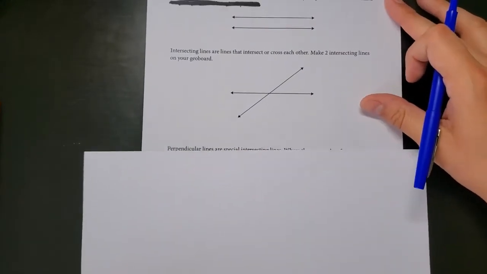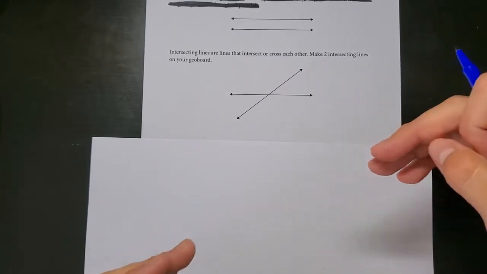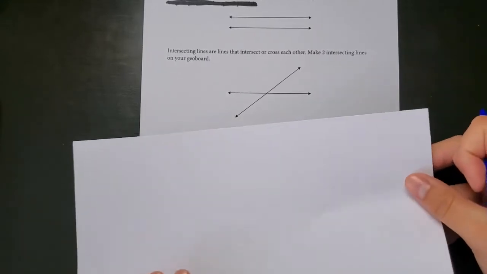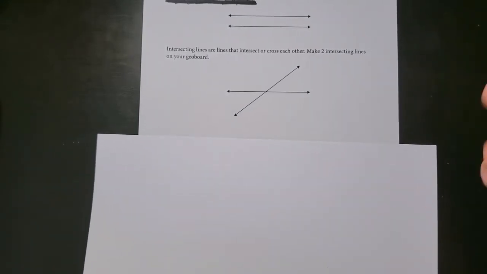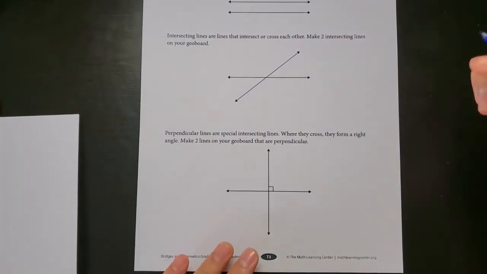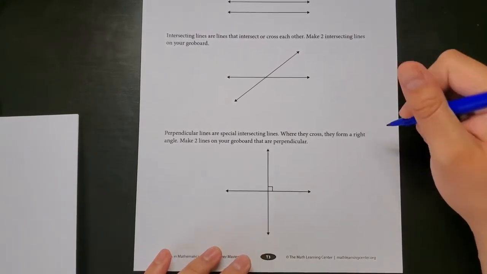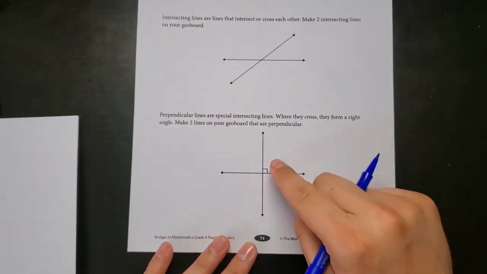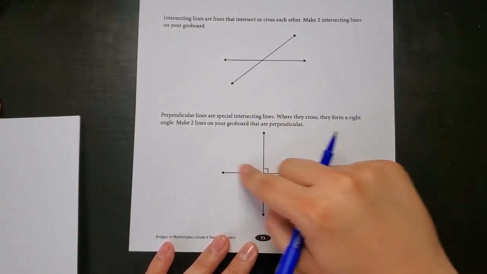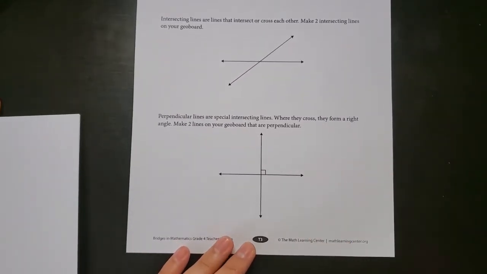And then lastly, a very special type of intersecting line. So this line that I'm about to show you, they do cross each other, but they make a very specific type of angle. And we learned about this angle, and it's the most popular angle that I'm sure you found on your scavenger hunt. And these are perpendicular lines, and perpendicular lines are special intersecting lines. Where they cross, they form a right angle. And as you can see here, there are 4 right angles. And so if two lines intersect and they make a right angle, they're not just intersecting lines, they're also perpendicular lines.